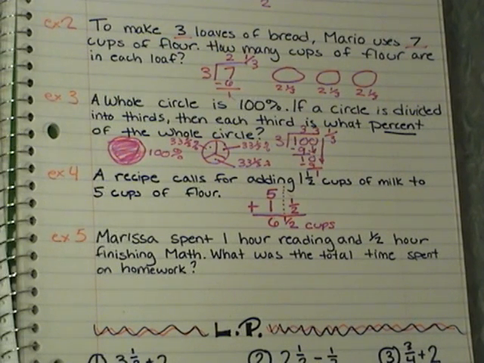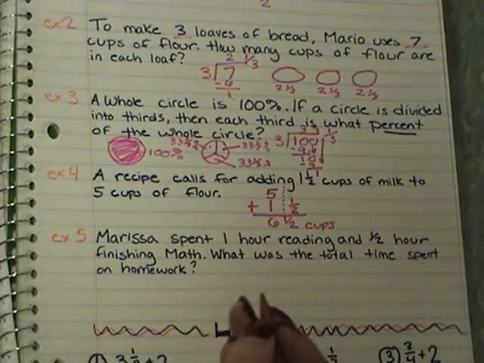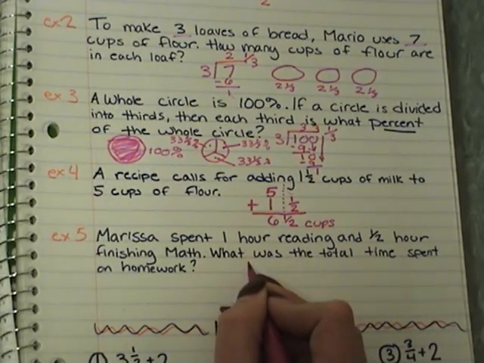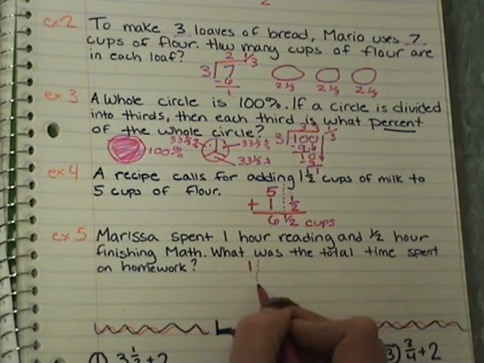Marissa spent 1 hour reading and a half hour finishing her math homework. What was the total time she spent on homework? The same thing that we did before. I'm going to put my whole numbers on one side and then my fractions on the other. She spent 1 hour reading, and then I'm going to draw a little dotted line.